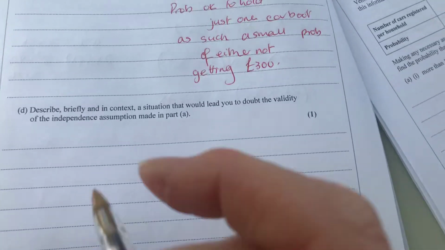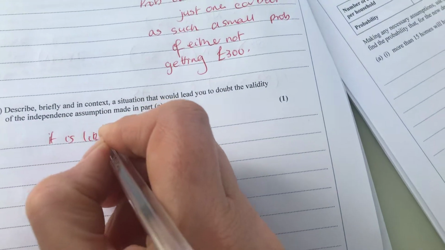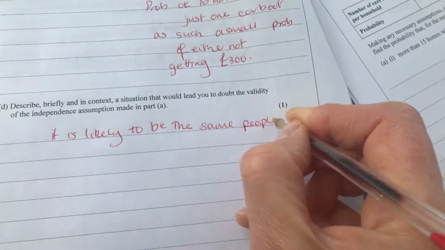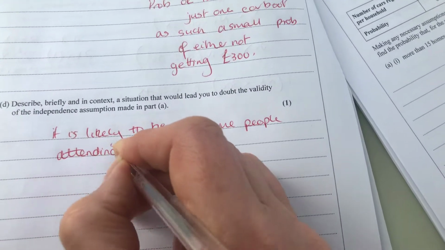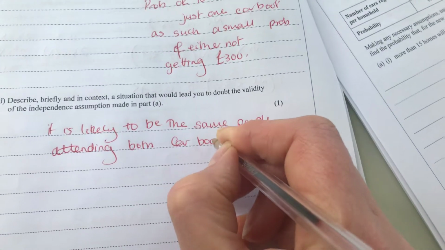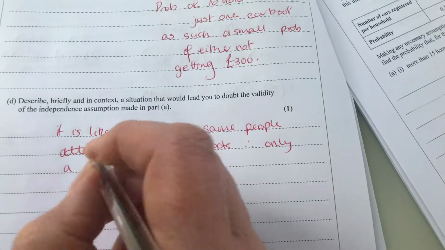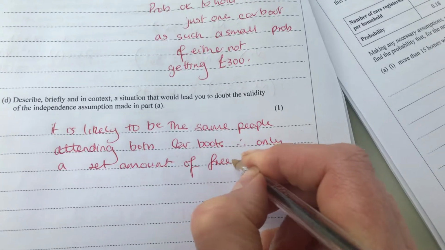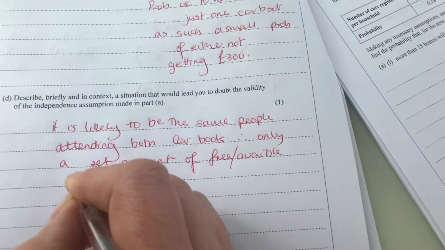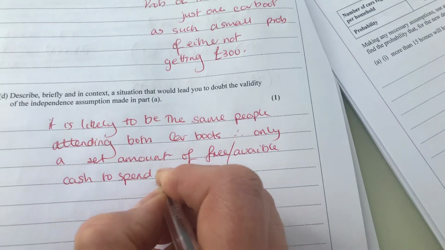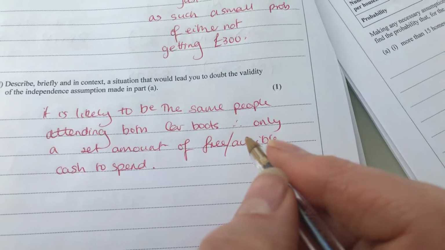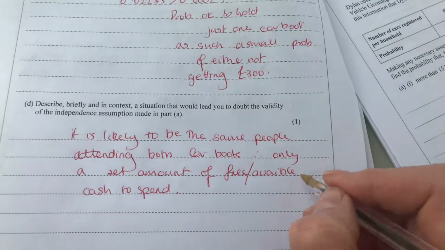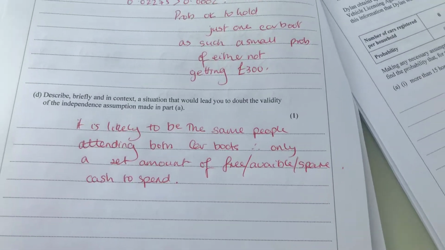So the main one I'm going to go with is that it is likely to be the same people attending both car boots, therefore only a set amount of free available cash to spend. Okay, that's what it's done.